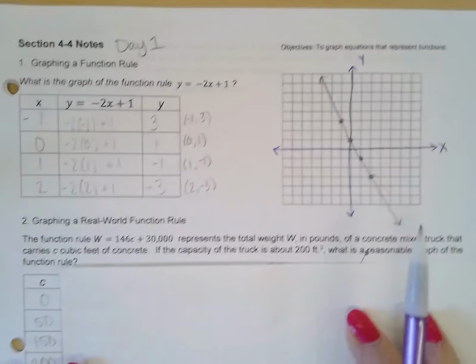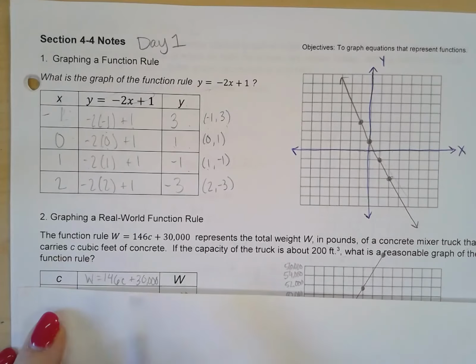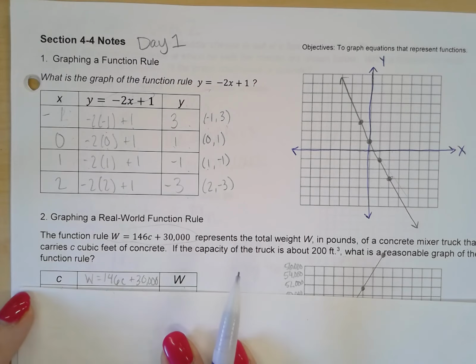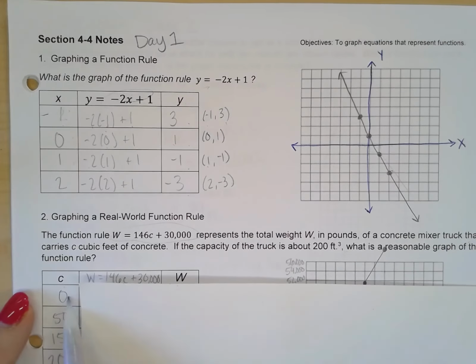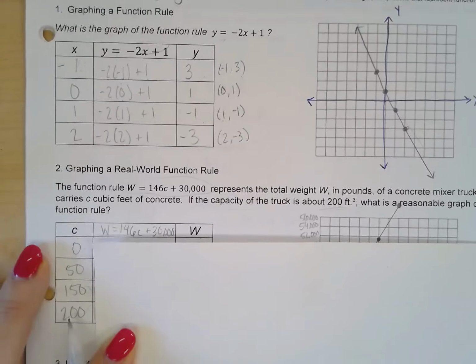So I'm going to start with my table. So again, 3 columns. I'm going to put the equation in the middle here. So c, the equation, and then w. And now I need to find numbers that make sense for c. So I can start with 0 concrete. I can have 50, 150, or 200. Now, see how it says the capacity is 200? So I don't want to go past 200.